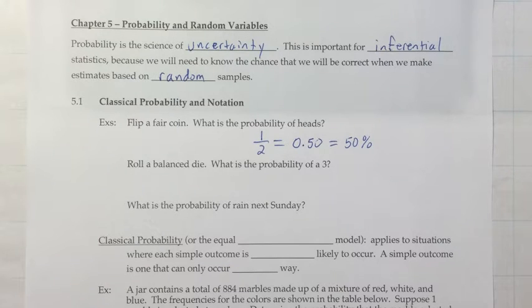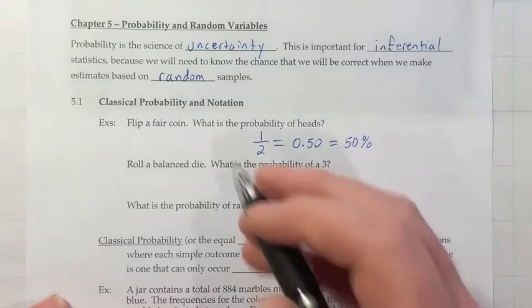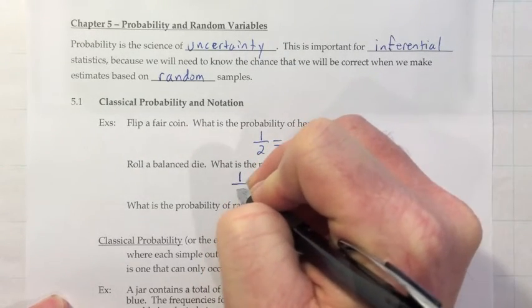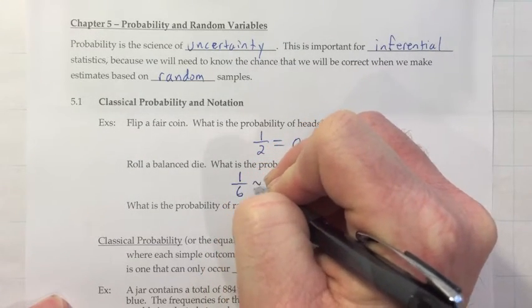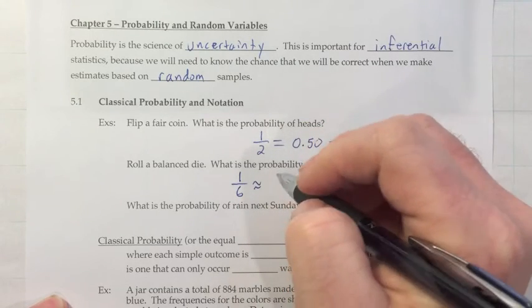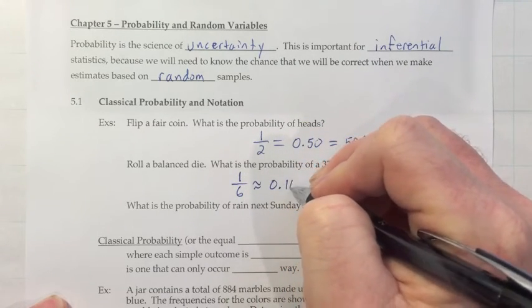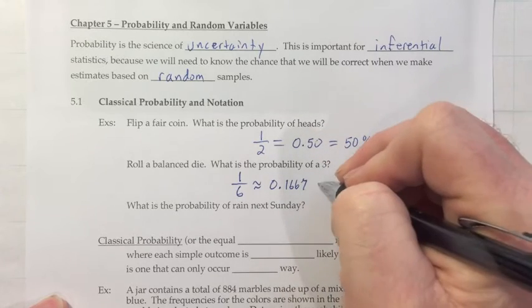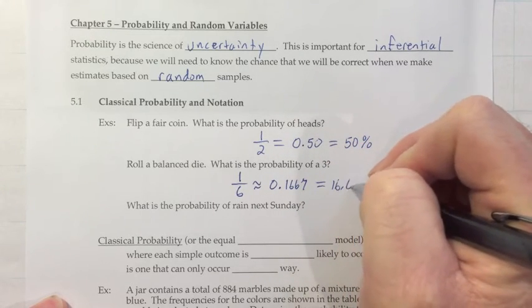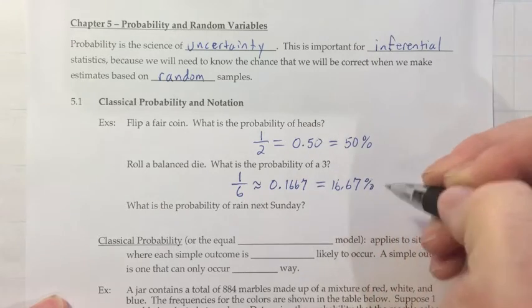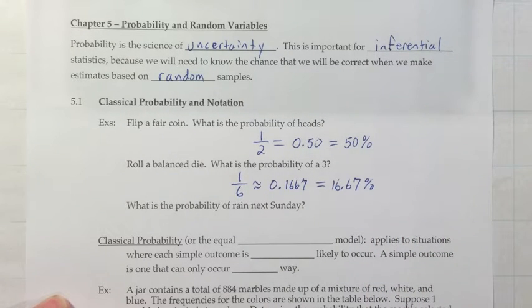So moving on to another example. If you roll a balanced die, what's the probability of a 3? A balanced die is one where all 6 sides are equally likely to be the one that shows. Assuming it's a standard die, there would be one side that's a 3. So I would say that probability is 1/6. And if I divide 1 by 6 on my calculator, I get 0.1667 roughly. And moving the decimal over, I could say there's a 16.67% chance that if you roll a balanced die that you'll get a 3.